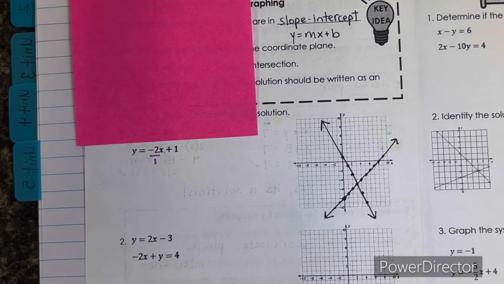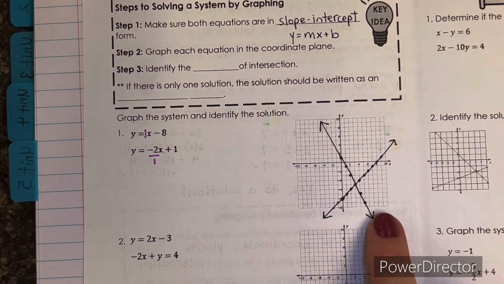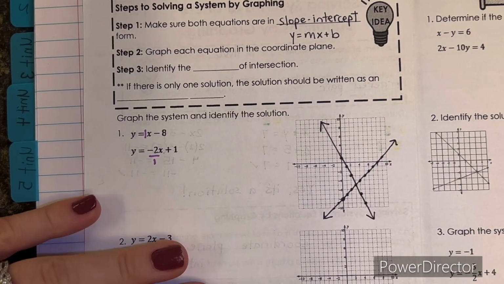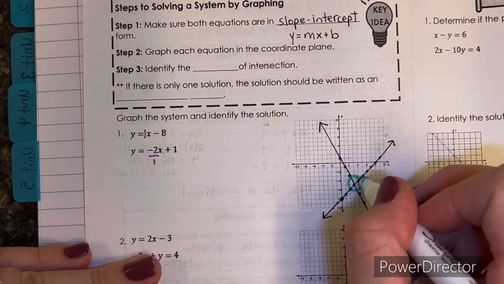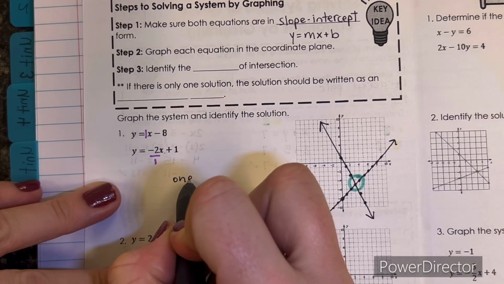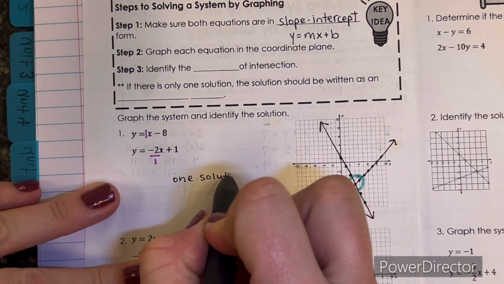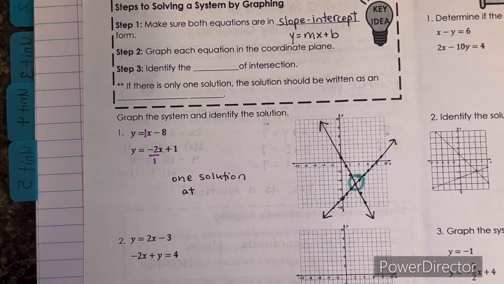Now that I've graphed it, it's very easy to see that these two lines cross one time. It's right here, that one time. So over here, I'm gonna write one solution at, and then I need to list the ordered pair of where it happens.